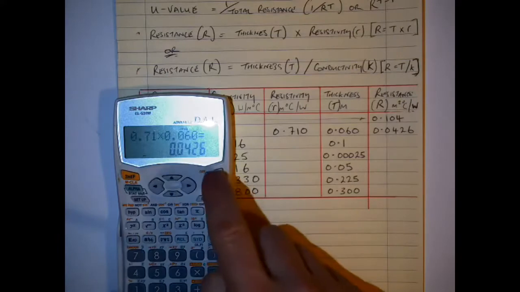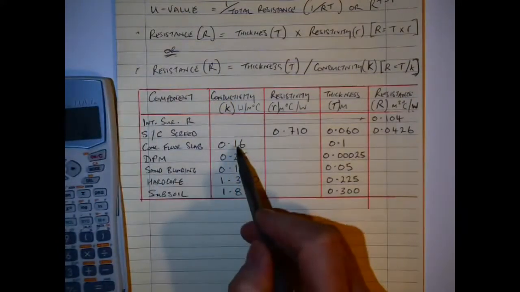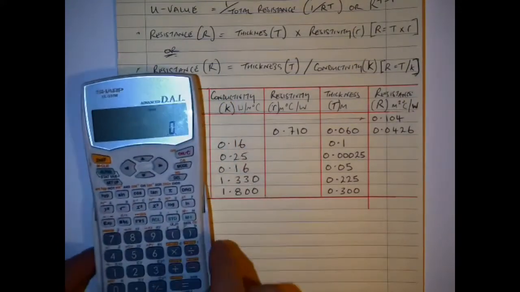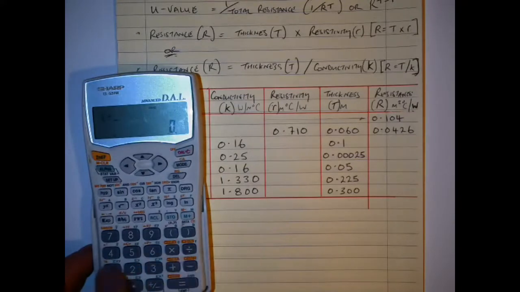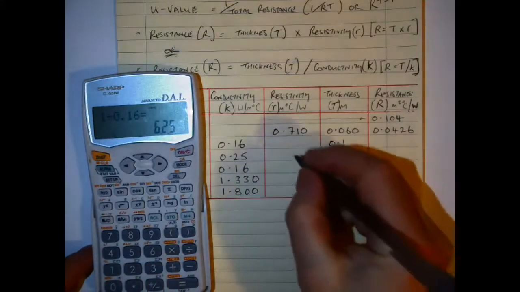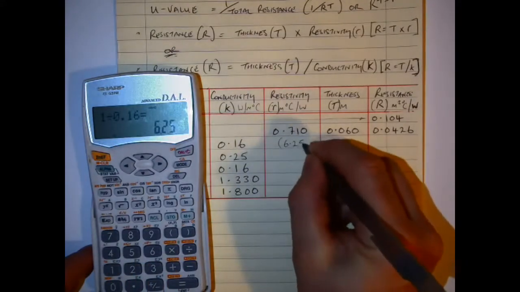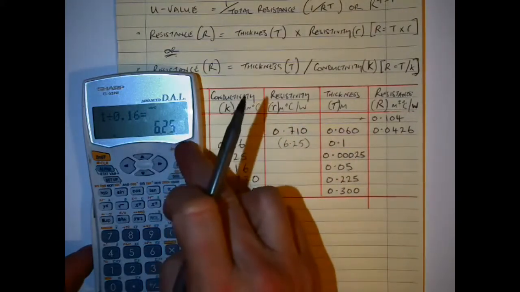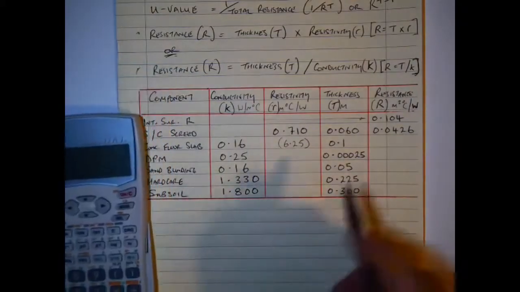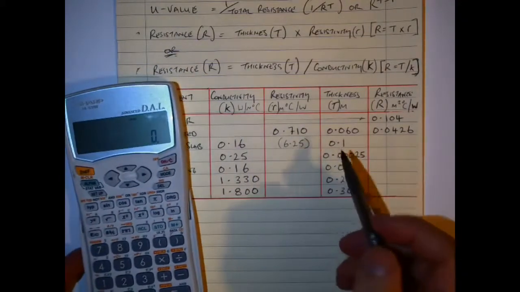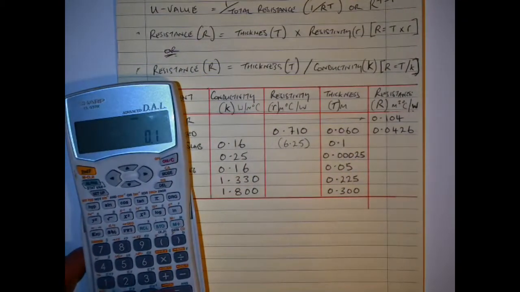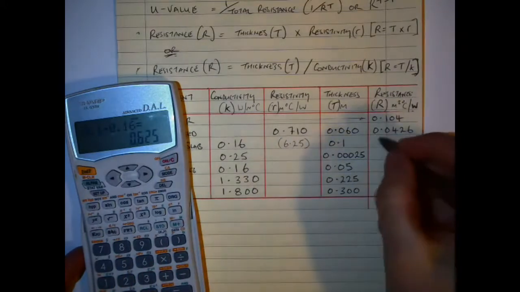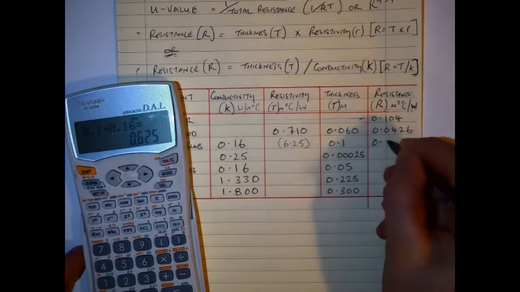Now if I wanted to, I could convert the conductivity into a resistivity. I just take 1 and divide it by 0.16 and it would get me my resistivity, and then I could multiply it by the thickness. But a quicker way of doing this is to take your thickness of 0.1 divided by 0.16, which gives us our value of 0.625.